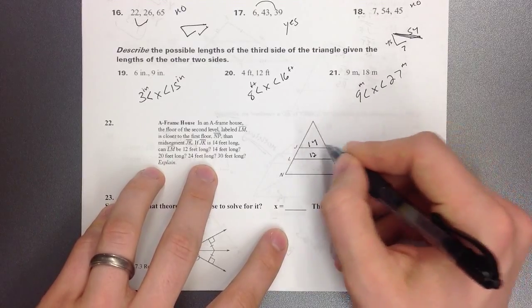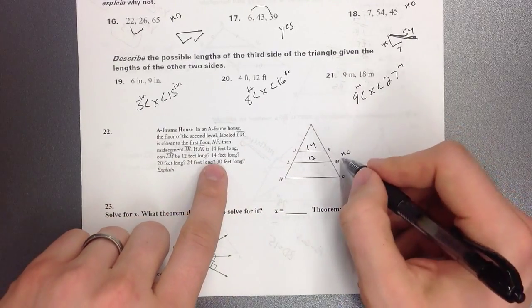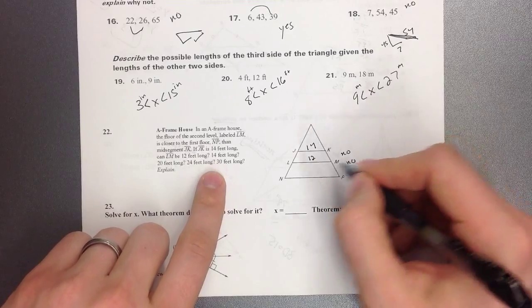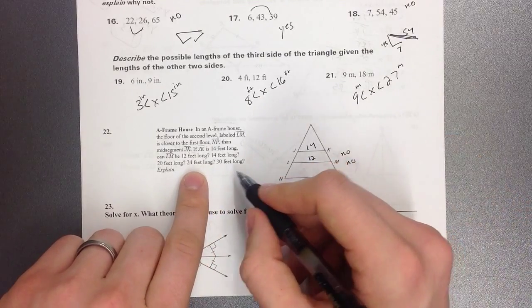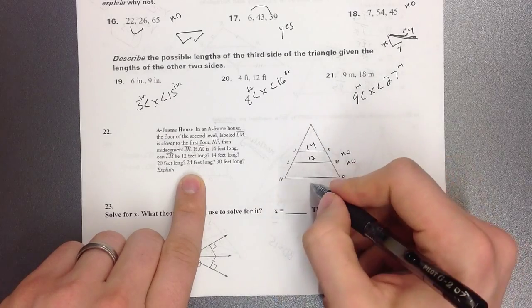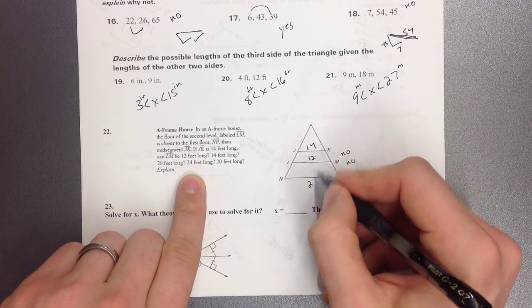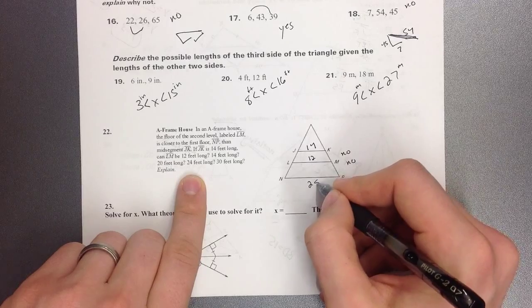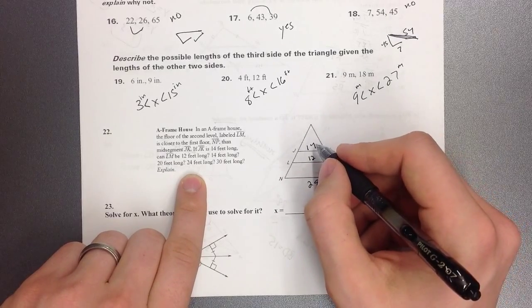No, it cannot. It's got to be bigger as you go down. Can it be 14? No, it cannot be 14. Could it be 24? All right. So now here's the problem. Your base is going to be 28 because JK is the mid-segment.